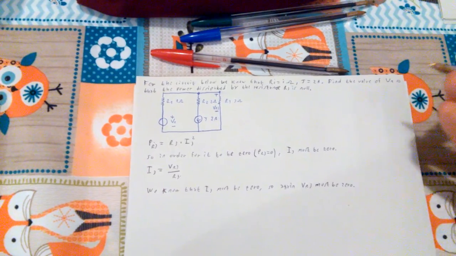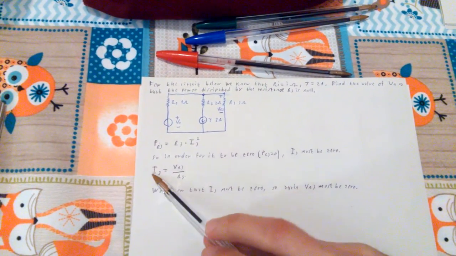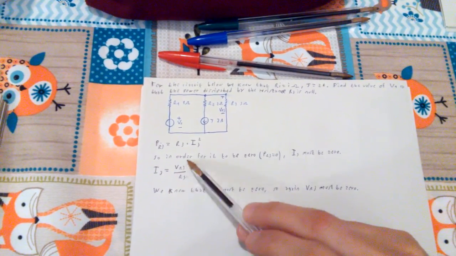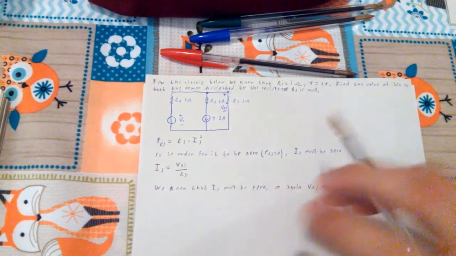Makes sense, right? This one is finite, this one must be 0. So 0 over a number which is finite is still 0, so VR3 must be 0.